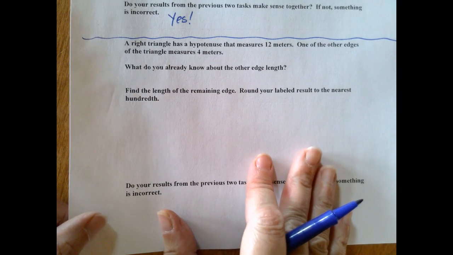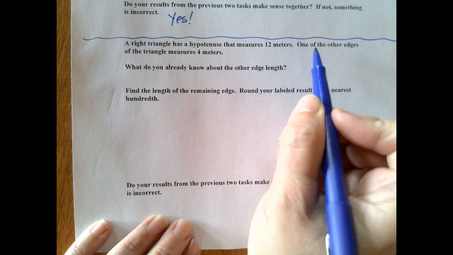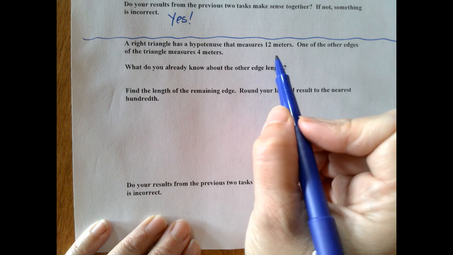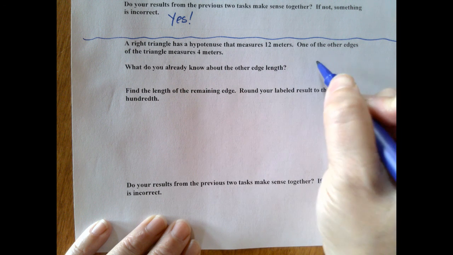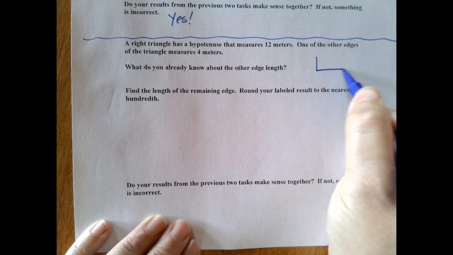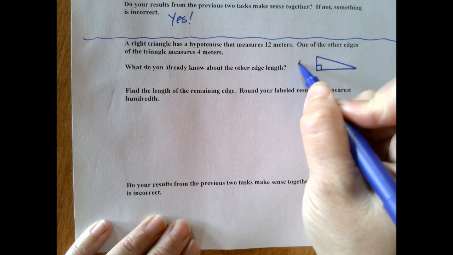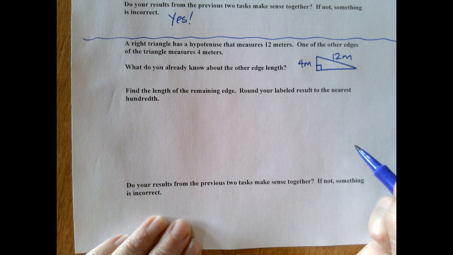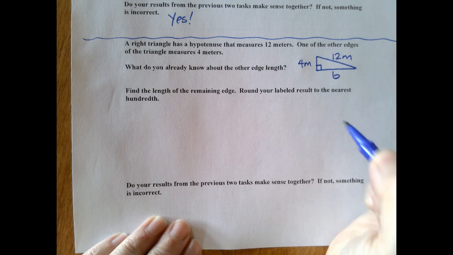Let's try another one, slightly different style. This time we have a right triangle with a hypotenuse that measures 12. One of the other edges measures 4. And you might think, oh, this is the same as the last one, but be very careful. It's the hypotenuse that measures 12 and one edge length measures 4. If we draw a quick picture for this one, maybe I let 4 meters be my height again, but 12 meters is the hypotenuse, so it's oriented opposite the right angle. The other edge length that we don't know, let's call it b.